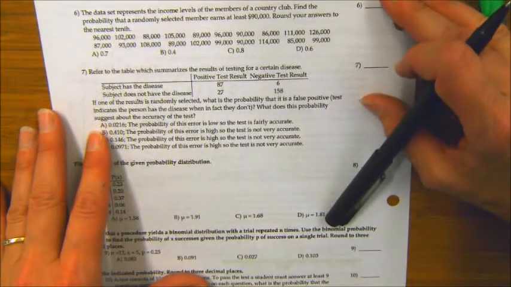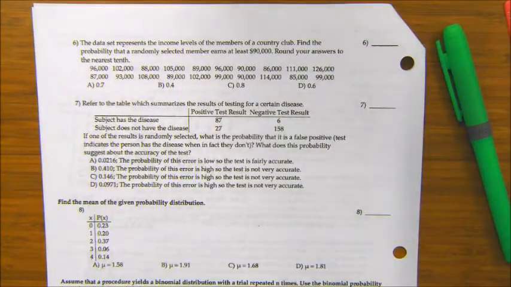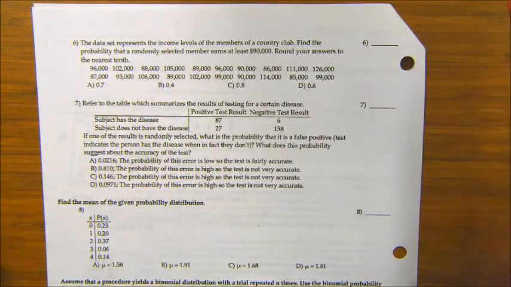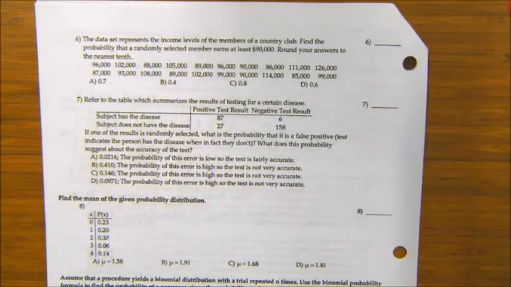Remember, probabilities are always numbers between 0 and 1, so that's another good one to check. Is your number a probability? If you end up with a negative probability or a number greater than 1, check your answers.